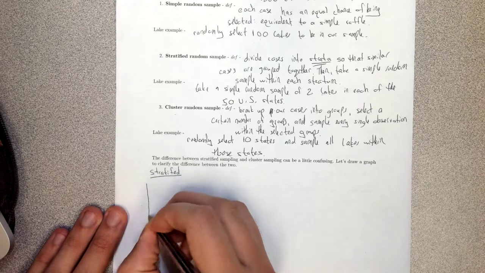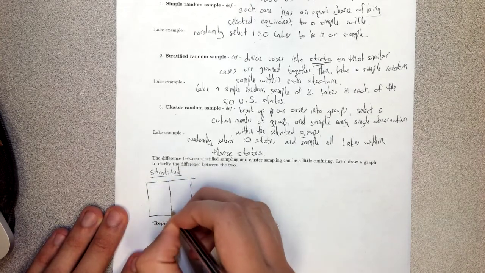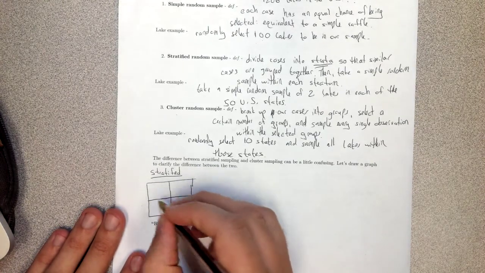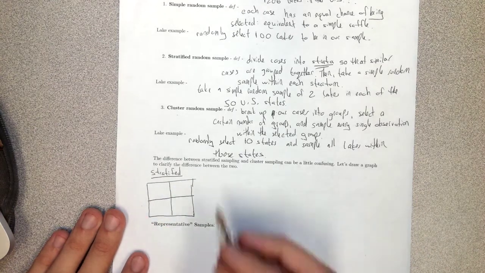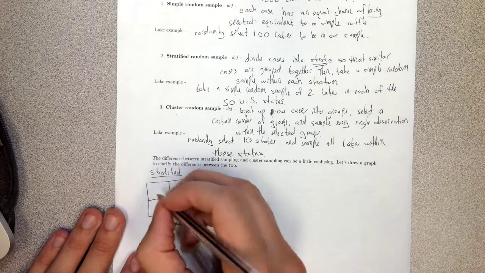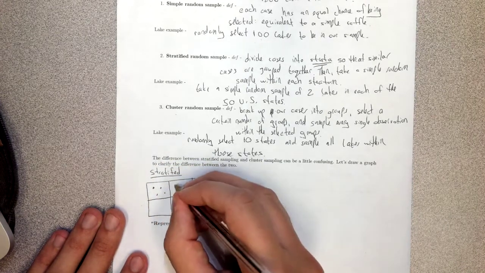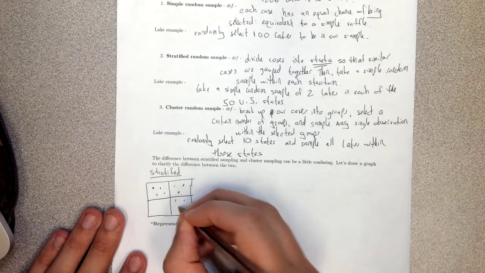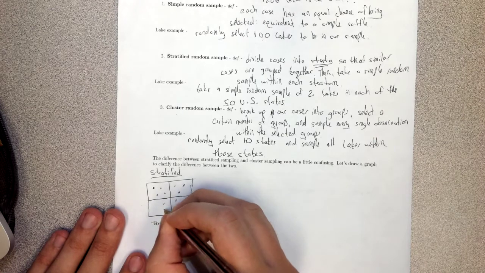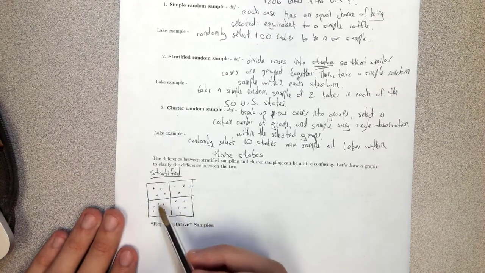And so stratified, I'm just going to draw a small little diagram. And I'm just going to say that we maybe have four different groups that we're breaking up our population into. So remember with lakes, we did it with states, and there would be 50 of these little squares. But we don't want to draw 50 squares because we like stats, not drawing. And so let's say that each of these dots represents a different lake.